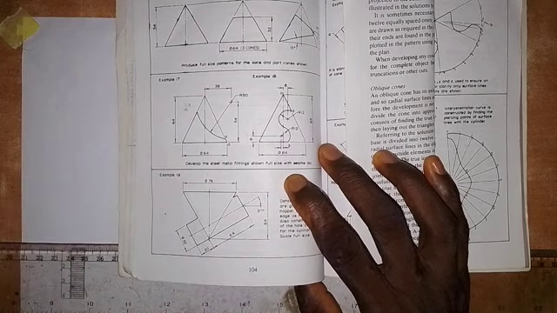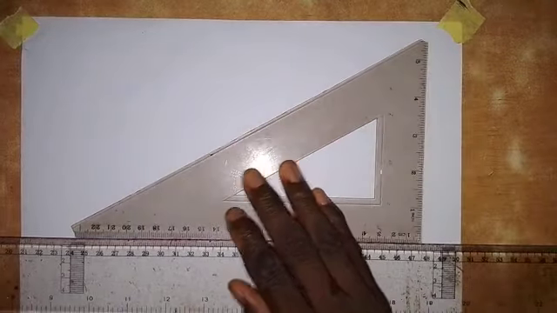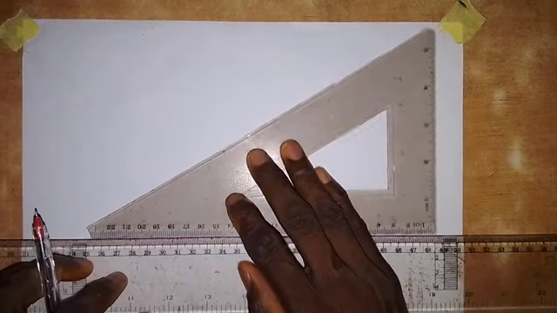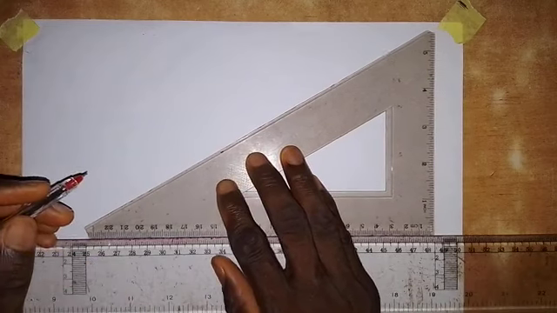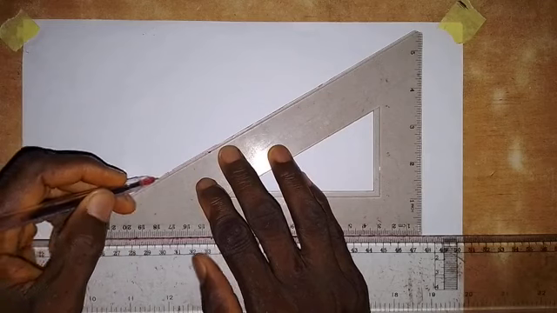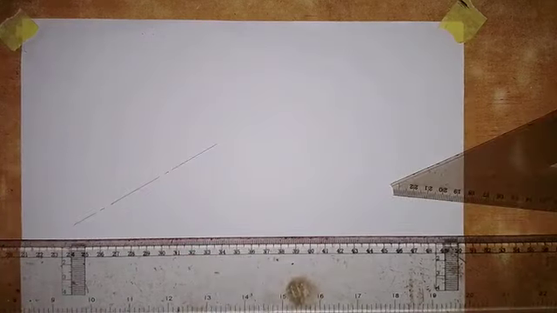Then we go on and produce the curve of interpenetration and also the surface development of the cone. So let's start. The first thing that we need to do is to take our 30 degrees set square, and with our 30 degrees set square we draw a center line at an angle of 30 degrees to the horizontal. So as you can see it here.